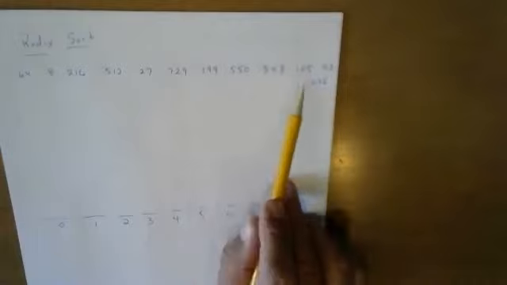All right, so I have a list of numbers: 64, 8, 216, 512, 27, 729, 199, 550, 343, 125, 93, and 666. In the classroom, I would have these on 3x5 cards hanging on the board, and we could move them around, but that's a whole lot of extra writing for me. Now we're going to look at the Radix Sort.